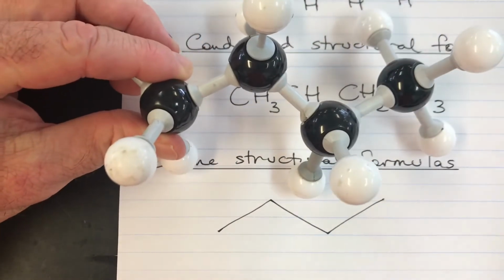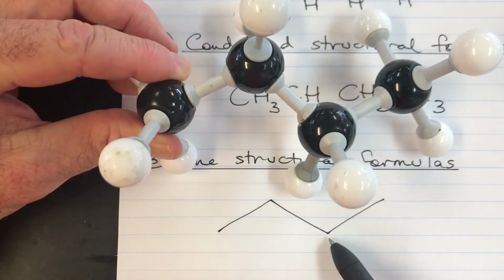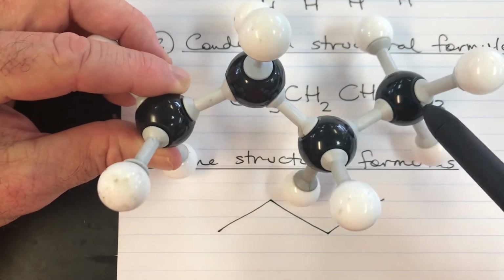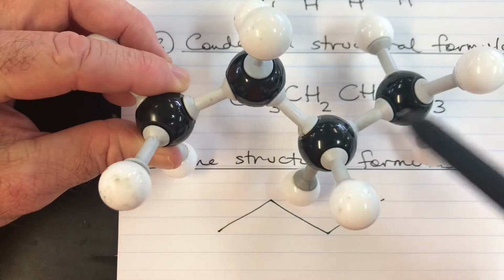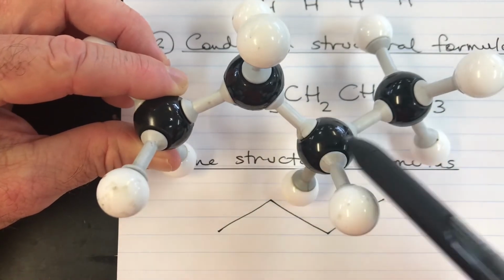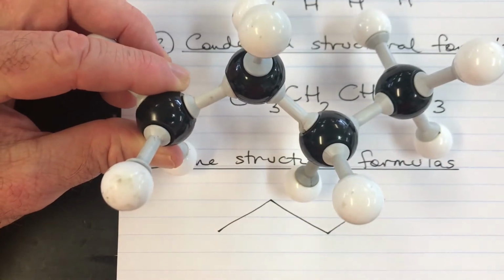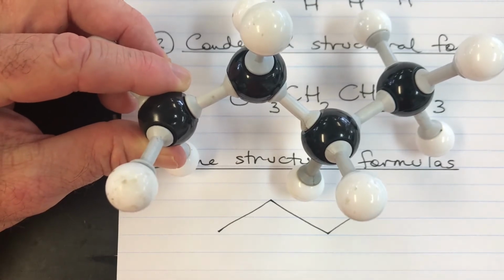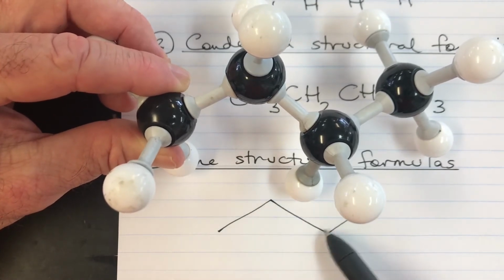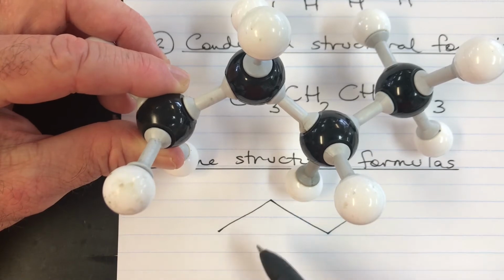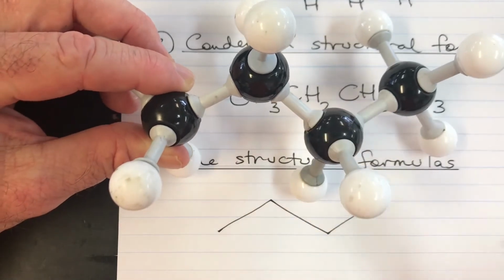Can you see why it's drawn in a zigzag pattern? Because the real molecule has its carbons arranged in a zigzag pattern. And can you see why there are 3 lines when there's actually 4 carbons?